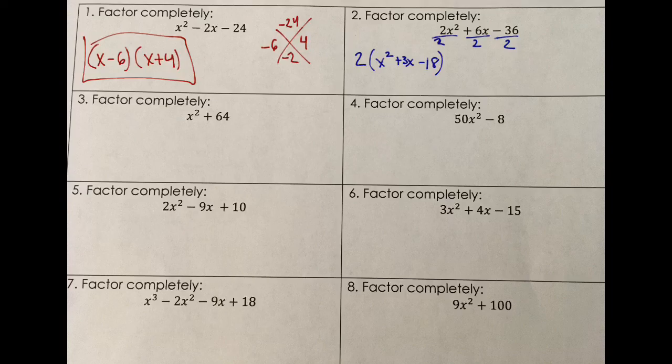And so let's see. We need two numbers that multiply to be 18 and combine, adding or subtracting to be 3. And in this case, we can. There's a 6 and a negative 3. 6 minus 3 is 3, and 6 times negative 3 is negative 18. And so now we have our factors. Don't forget to bring down your GCF. So we bring the 2 down, and we have an x plus 6, and we have an x minus 3. And there you have it.